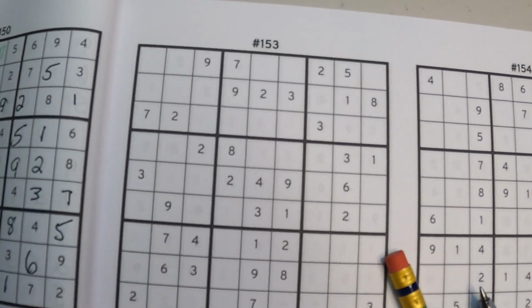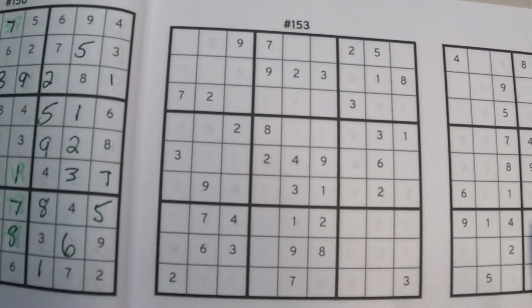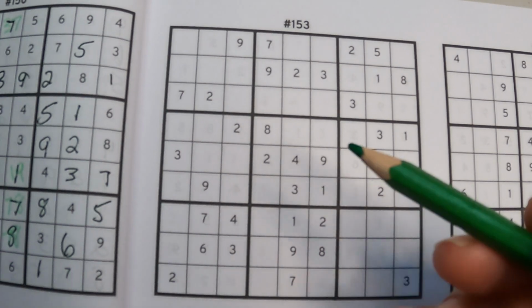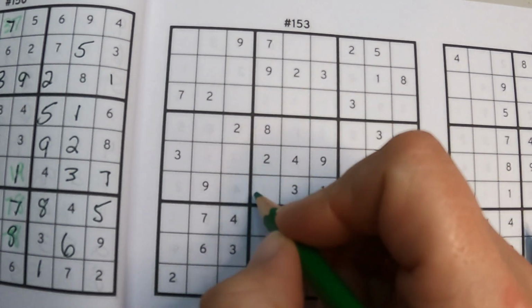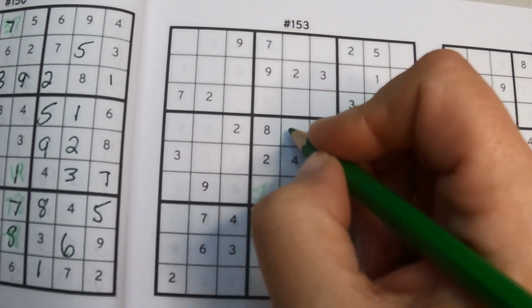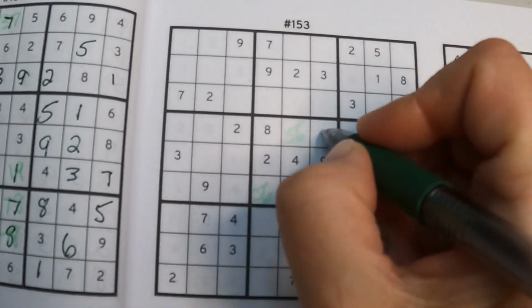Looks like today we're doing number 153. Let's start with this box here. Looks like we're missing 5, 6, and 7. Got a 7 there. So 5, 6, 7 there. So 5, 6. That means our 7 has to be here.